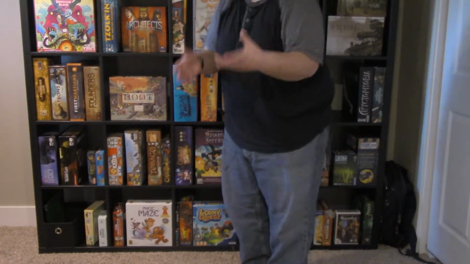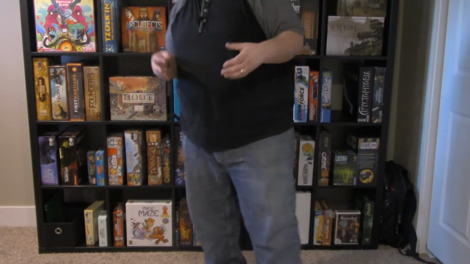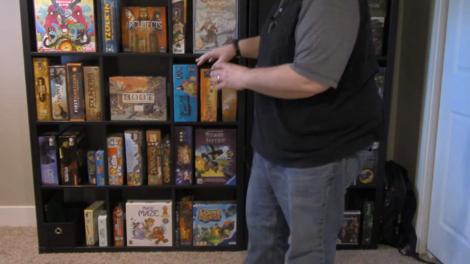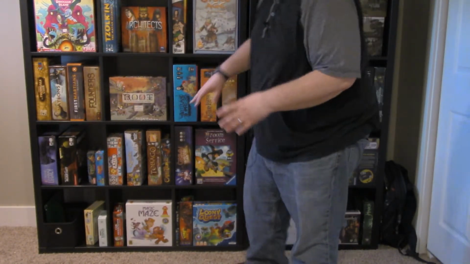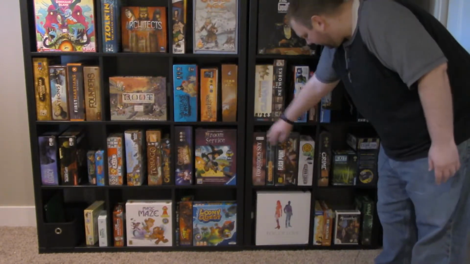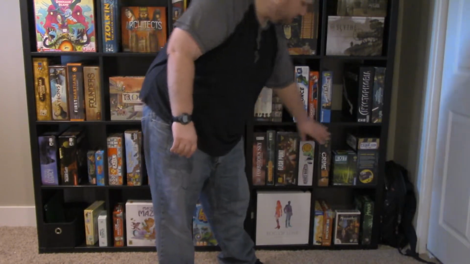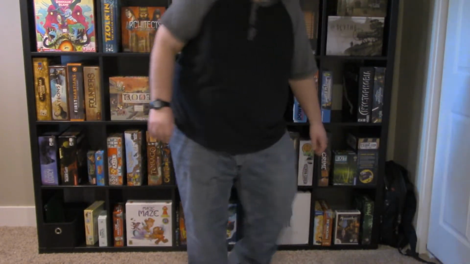Now we have easy games. Games that if I was teaching a new person to play games, I would probably bring these to the table earlier. So these are easier games right there. And then I have co-op games. Those are all my co-op games. And then I have deduction escape room games. So Chronicles of Crime, Exit, Escape Room, the game.